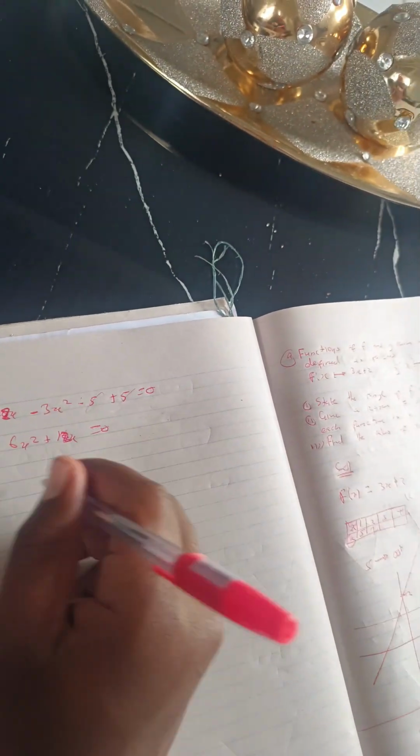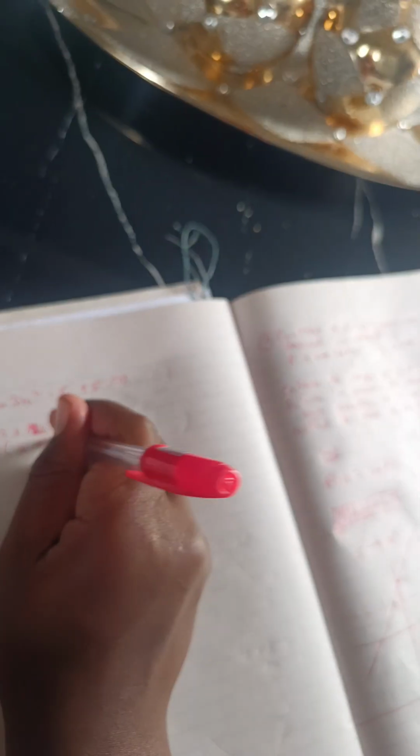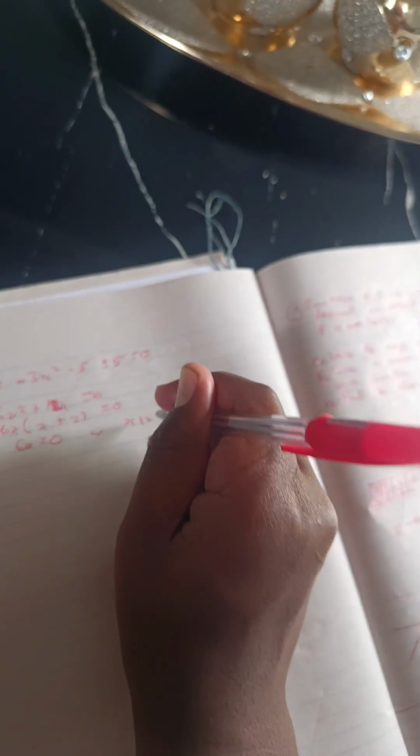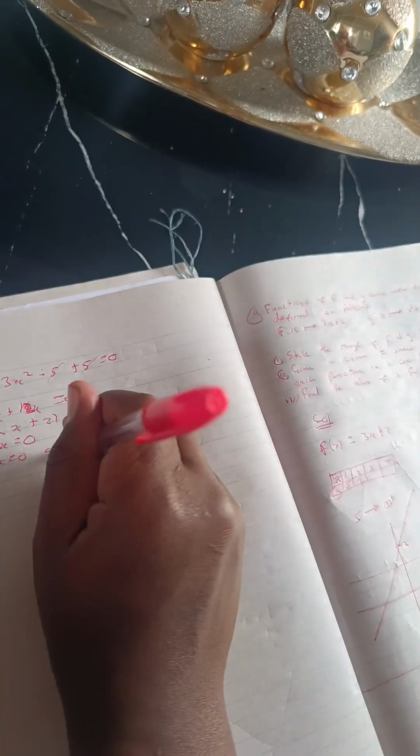12x squared is equal to 0. Then you factor out 6x: 6x(x + 2) = 0. So 6x = 0, or x + 2 = 0. So x is equal to 0 or -2. So these will be the values of x. That's the first one.